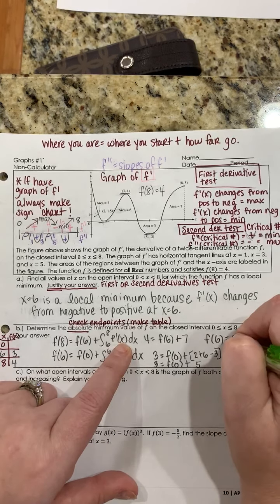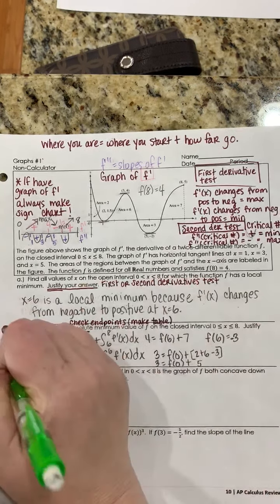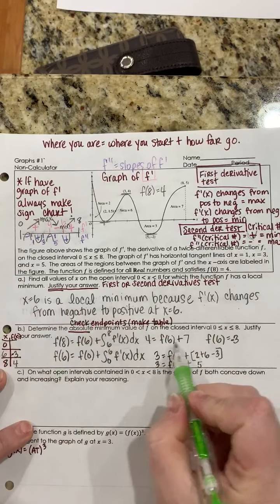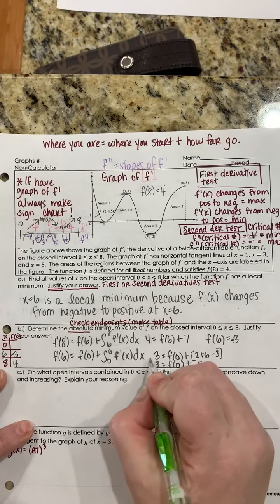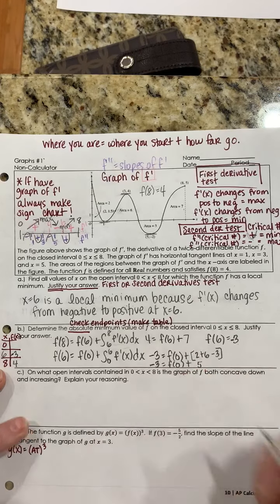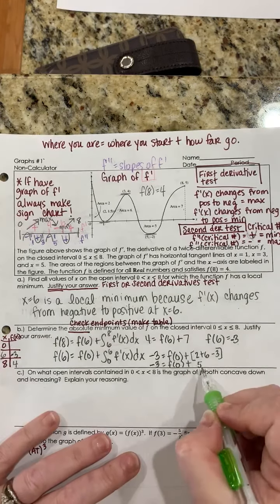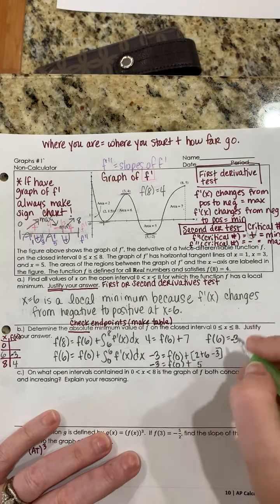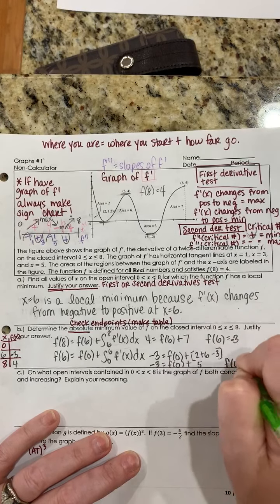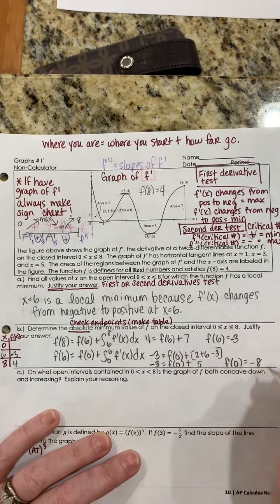Oh, that was -3 here. Oops, sorry. That was -3. Subtract 7, that's -3. So when I subtract 5 from both sides, that's going to give me f of 0 equals -8.